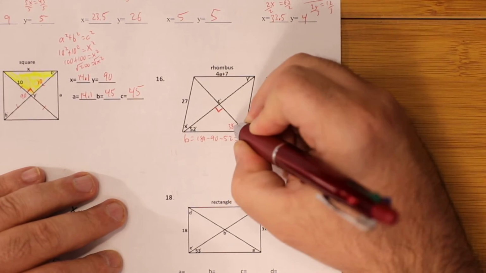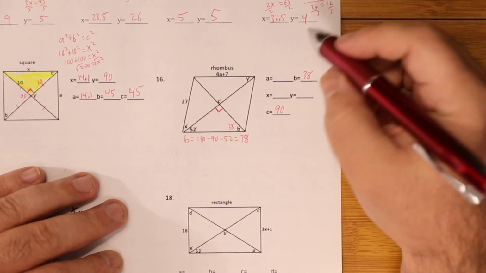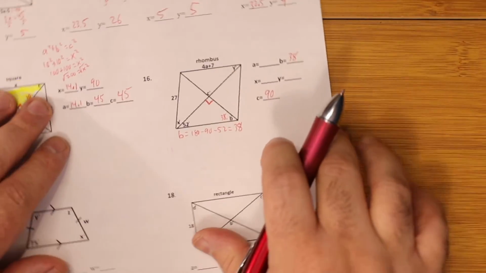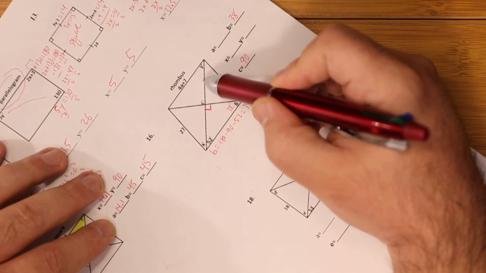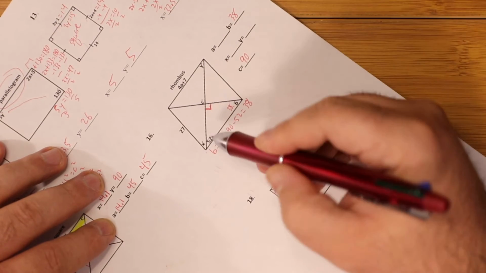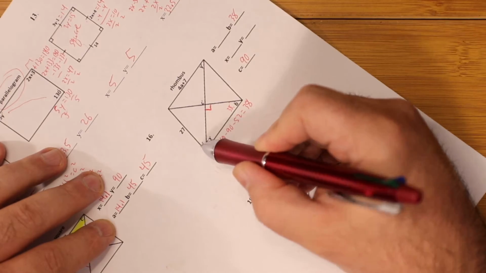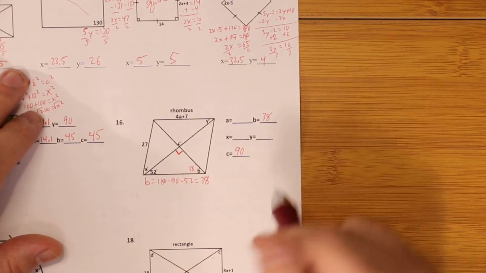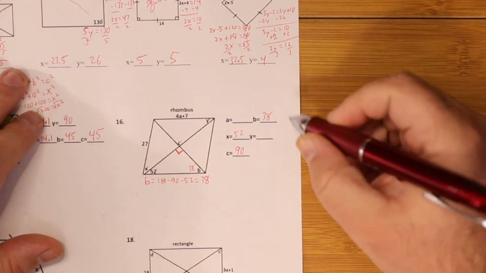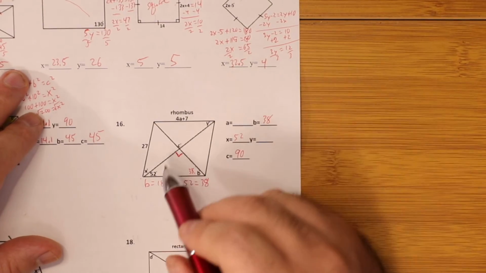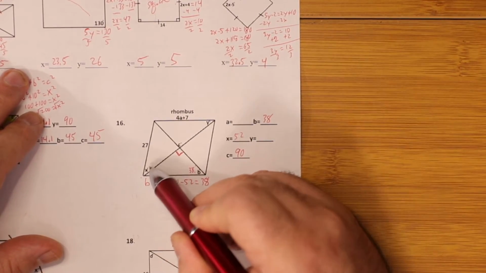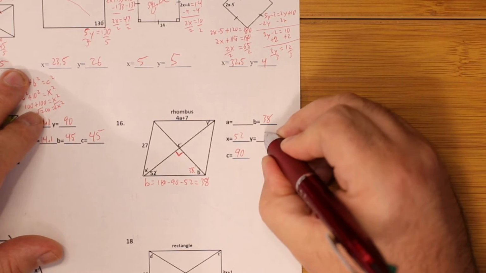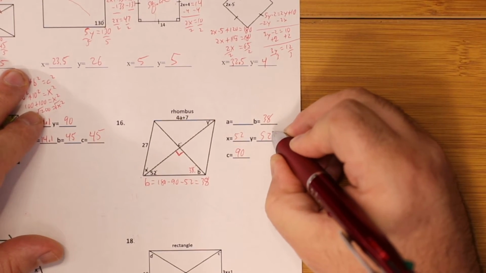And then something nice happens with the rhombus. If you twist it like this, it's probably a little bit easier to see. If this is split right down the middle, if that's 52, then X is also 52. And then remember, if you think about it like a reflection, if X was 52 over here, Y is also 52.